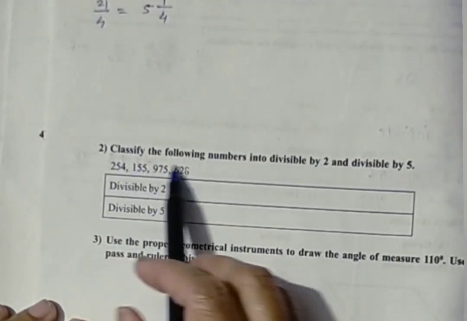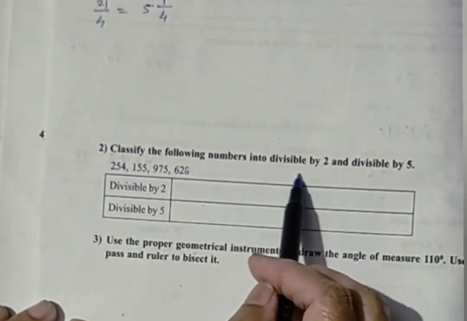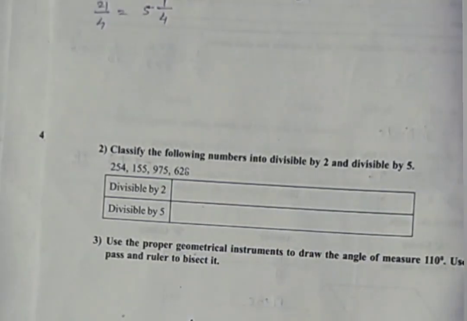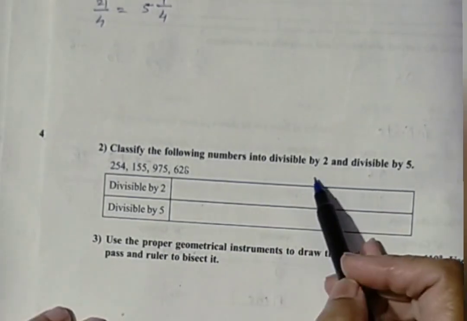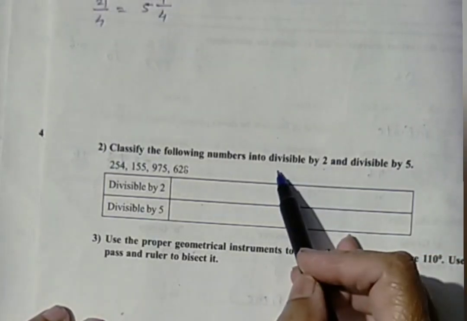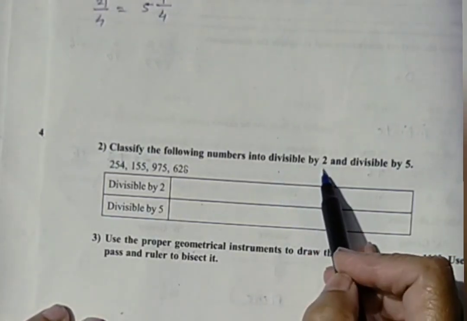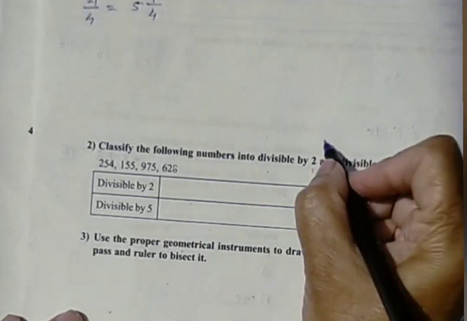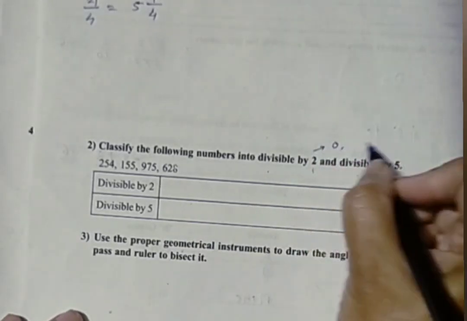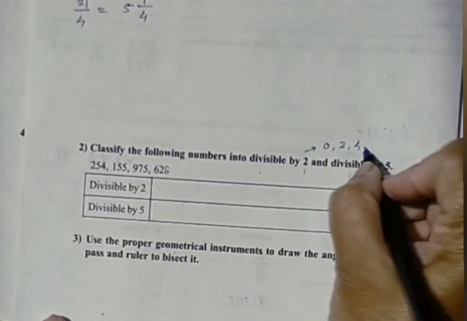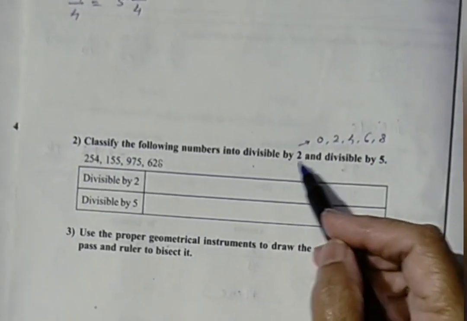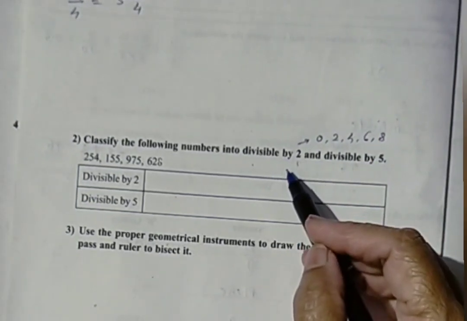Second, classify the following numbers into divisible by 2 and divisible by 5. The divisibility test is used here. Divisibility test of 2 is the number which has 0, 2, 4, 6 at its units place, then that number is divisible by 2.